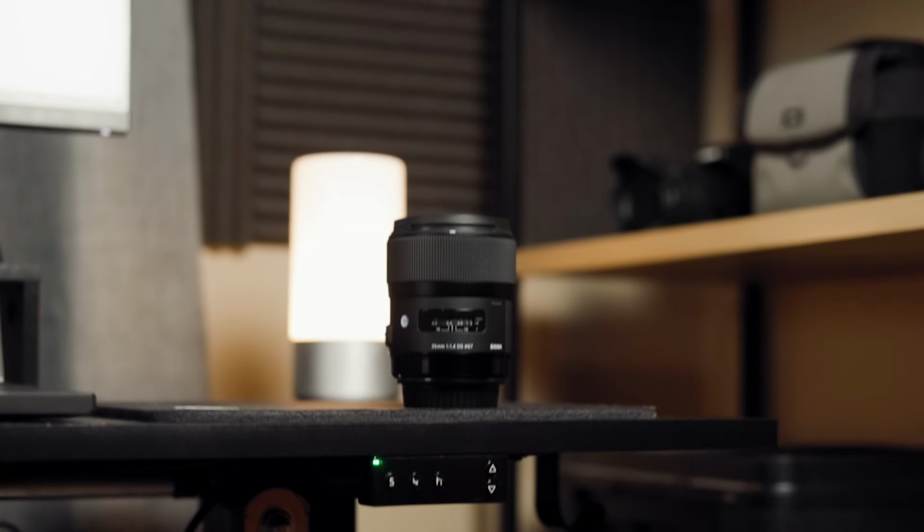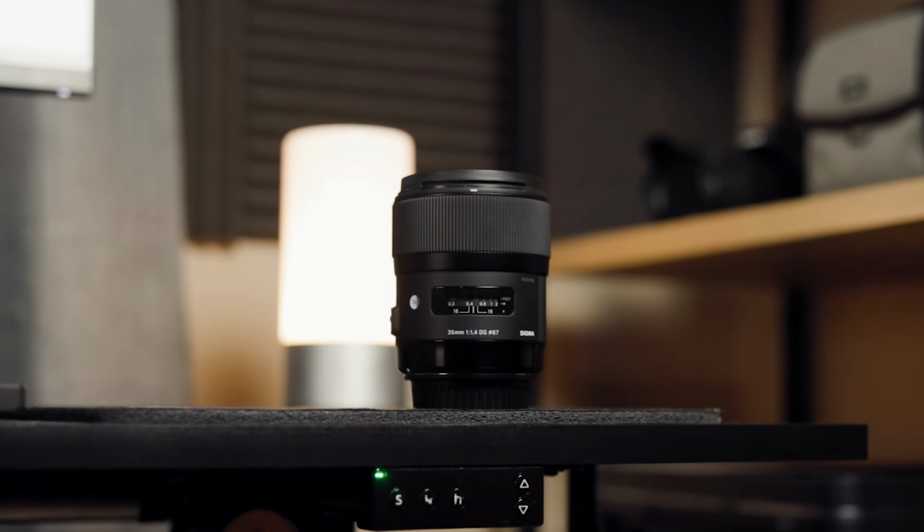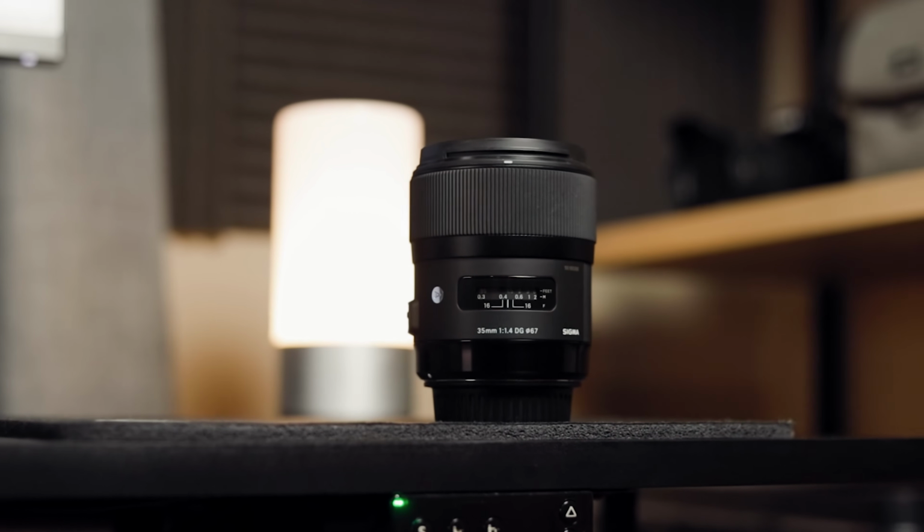Alright, so for lens number 2, I recommend getting a fast portrait prime lens, something in a standard focal length, which for this video we'll say is 35 to 50 millimeters or so. And we want an aperture number of f2 or lower. My lens of choice is the Sigma 35mm f1.4 Art.